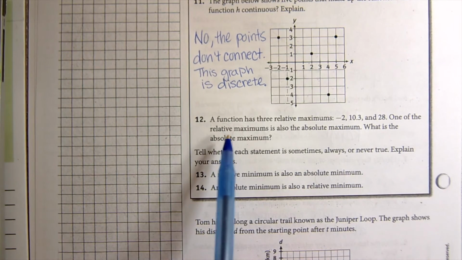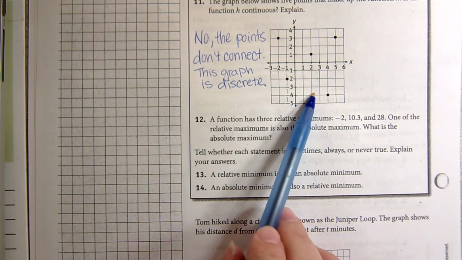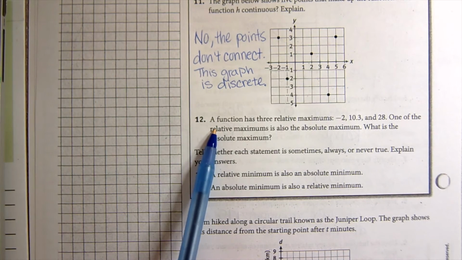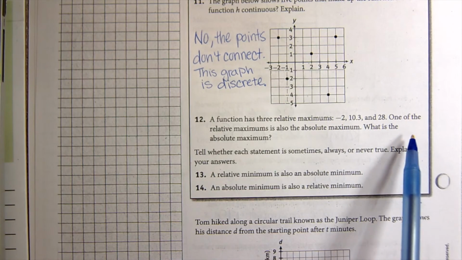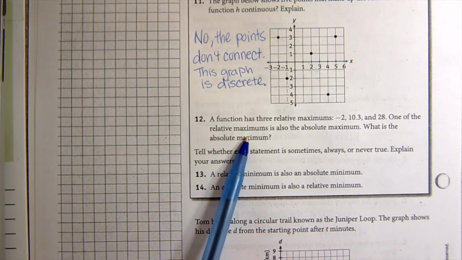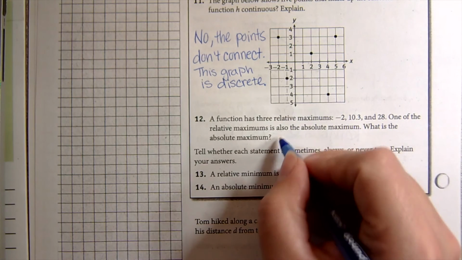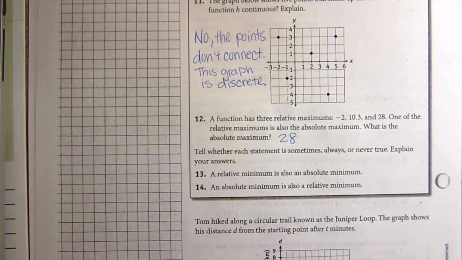This is different. It's not talking about this graph anymore. A function has 3 relative maximums: -2, 10.3, and 28. One of them is also the absolute maximum. Which one is it? 28, because it's the highest of the highs. So that would be 28.